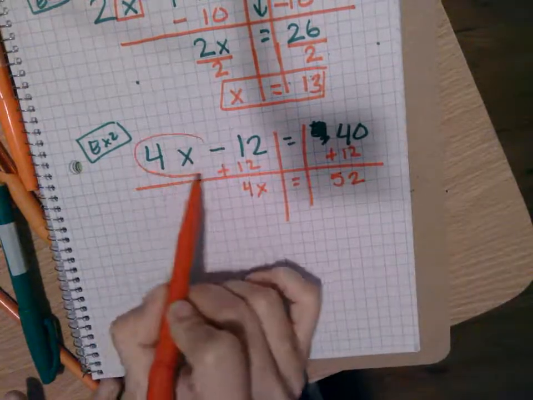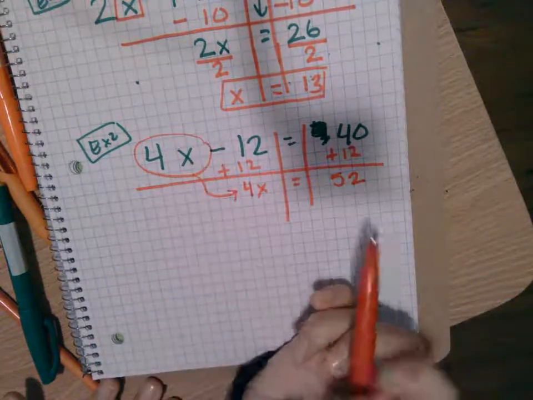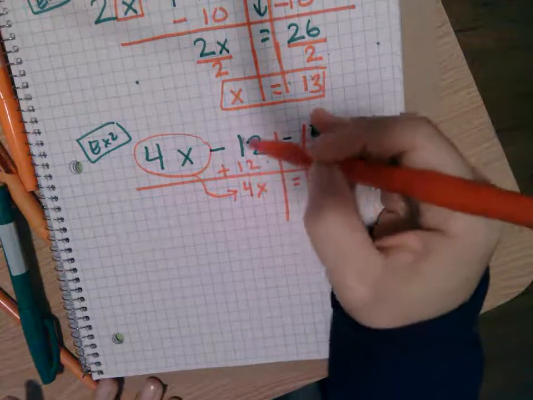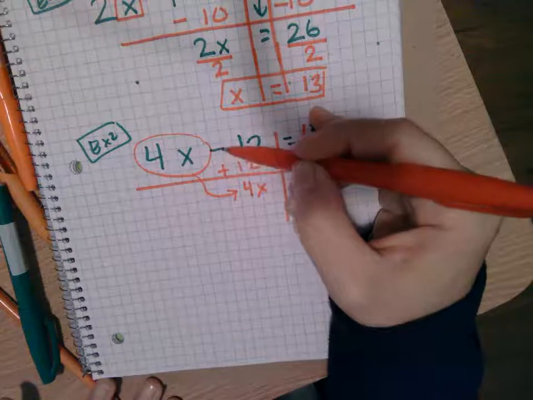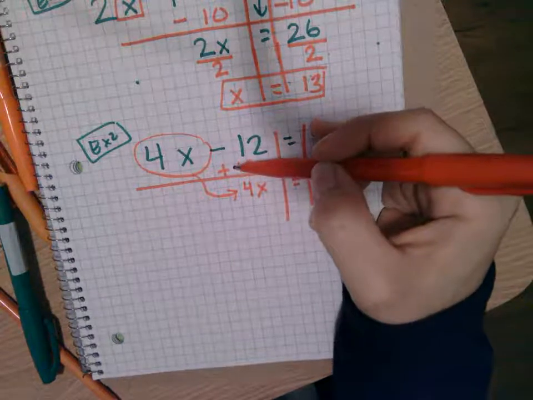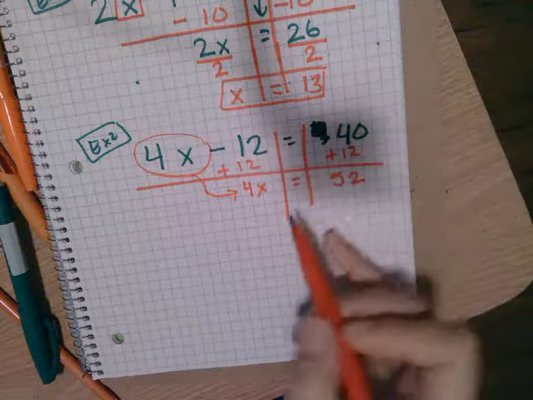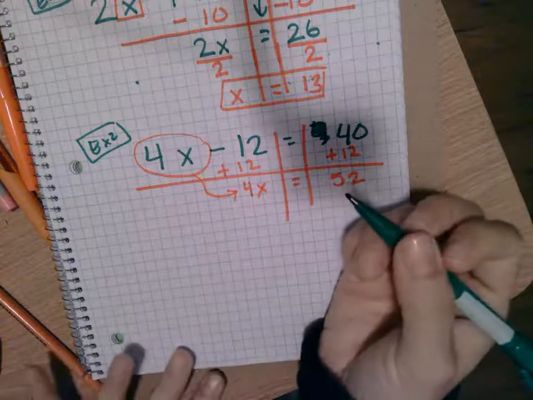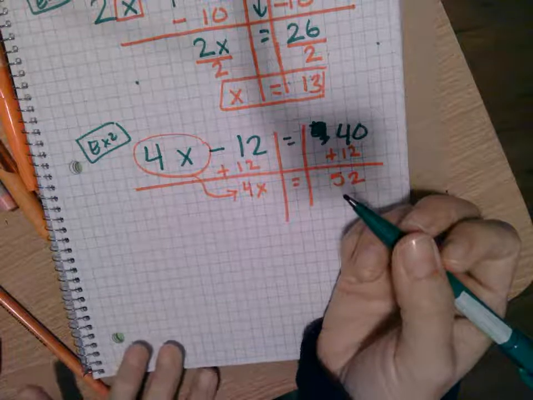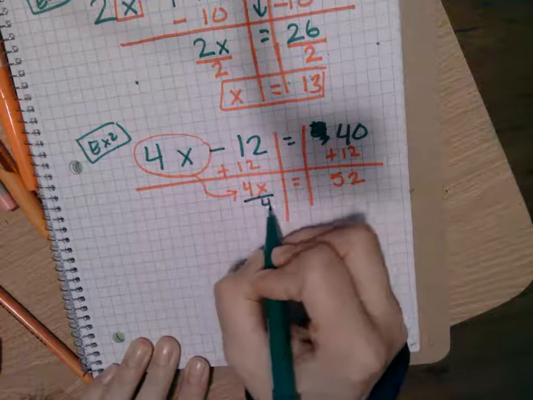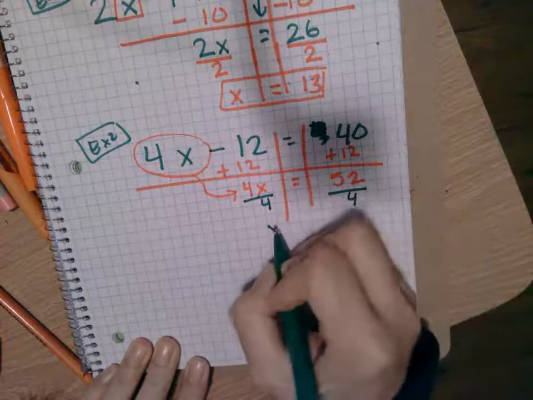Where did I get that 4x? From here, right? I just took this and brought it down. This right here, this equals 0. That's why you do the opposite. If it's subtract, you add. Why? Because then you end up with a 0 and you just make it disappear. Okay, so we have 4x. How do I get rid of the 4? Divide 4. Yep.